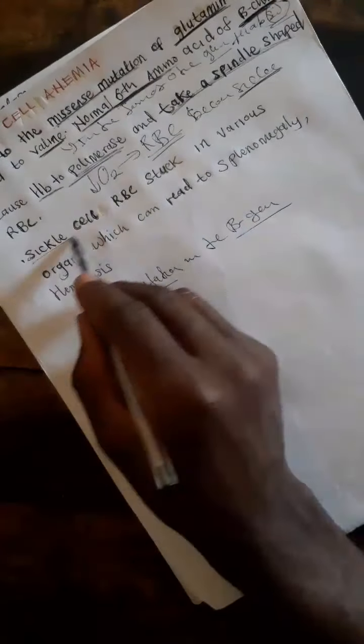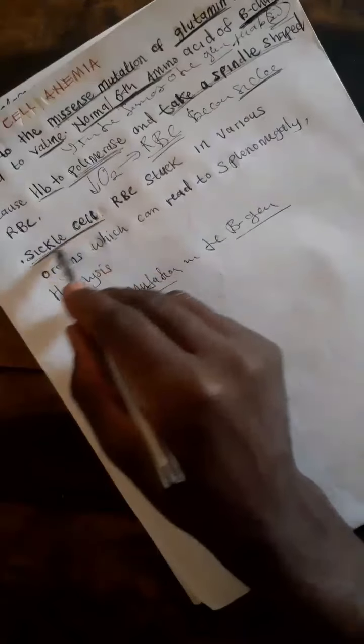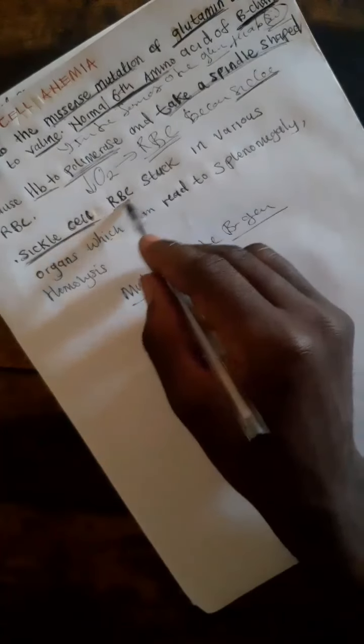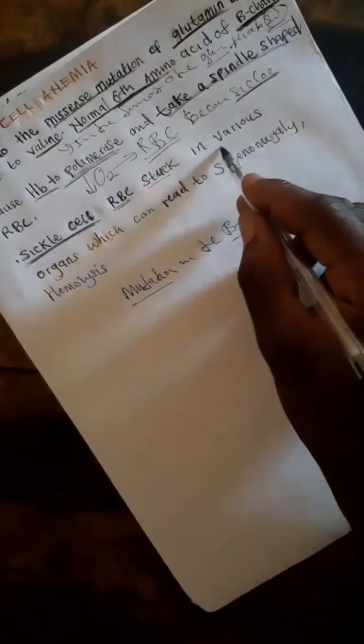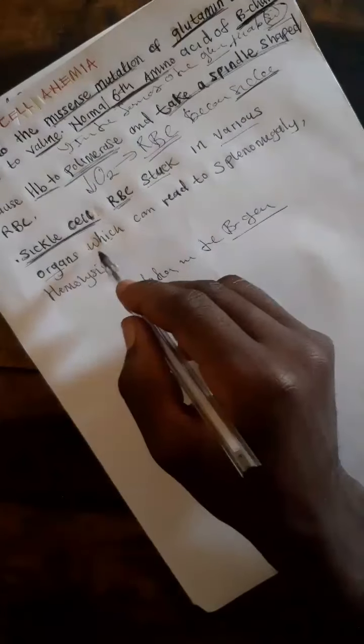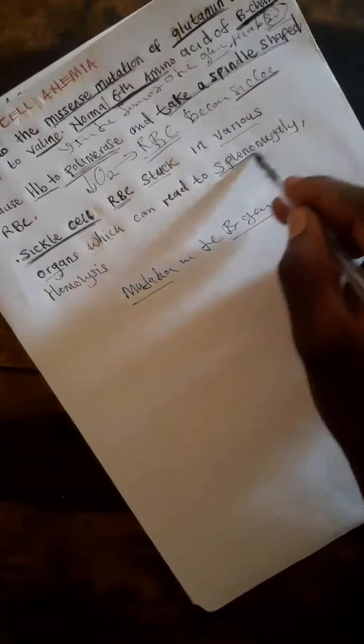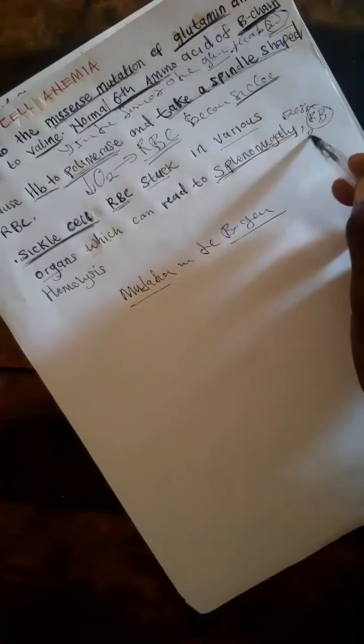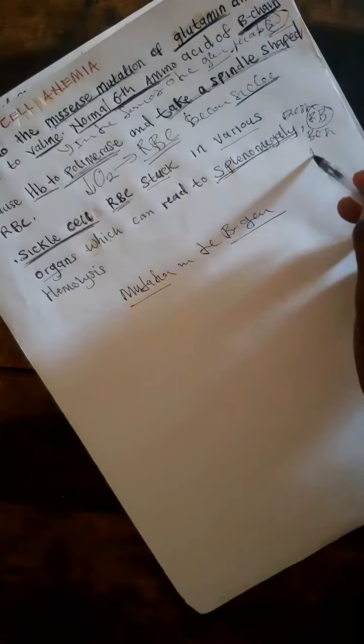What does the sickle cell structure of the RBC cause? It gets stuck in various organs of the body, which can lead to splenomegaly and the destruction of RBCs even before they reach 120 days, which is their lifespan. So this can lead to hemolysis.